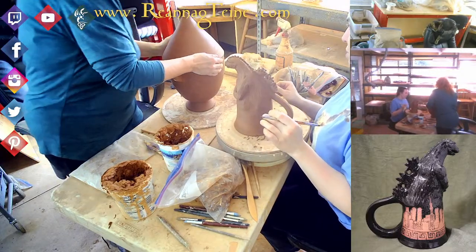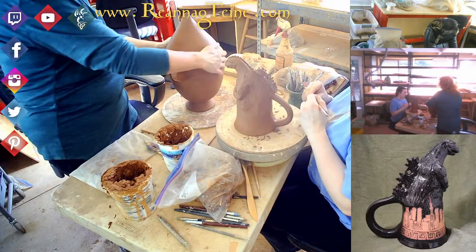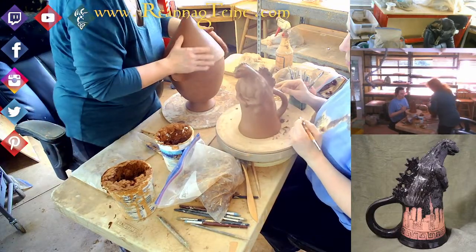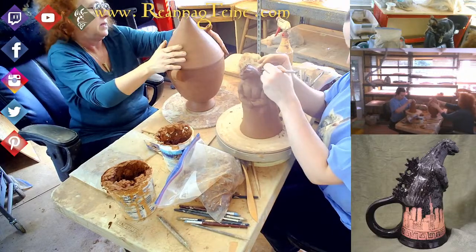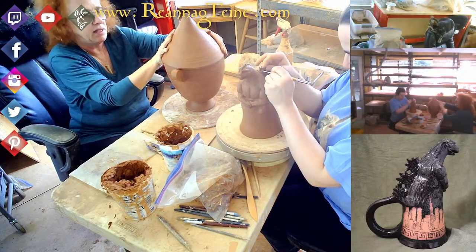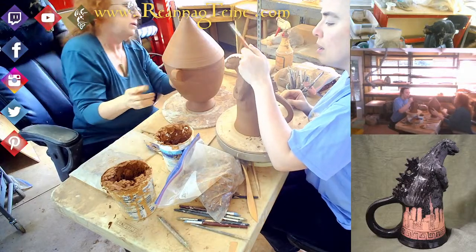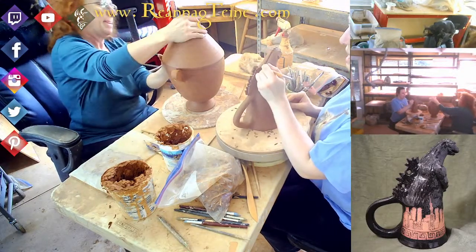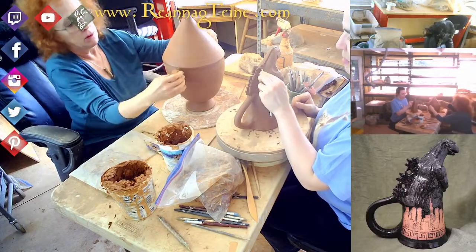So at the moment it is still leather hard? Still just past leather hard. I don't want this sitting on the shelf by itself. I want it to stay. This clay stays workable for a very long time. Until it's nearly bone dry, it will still be malleable.